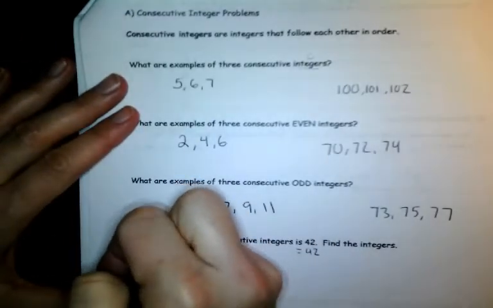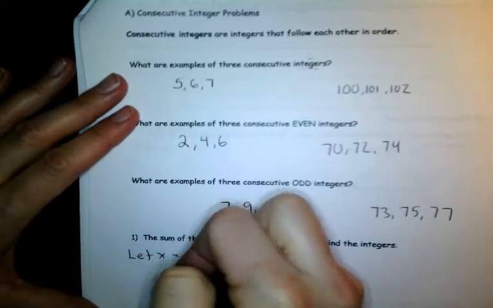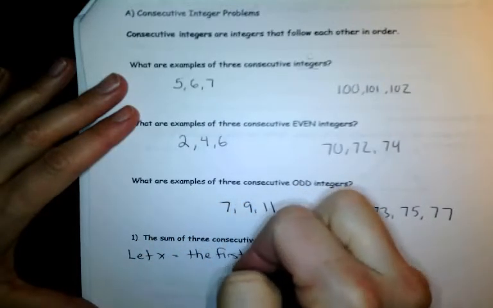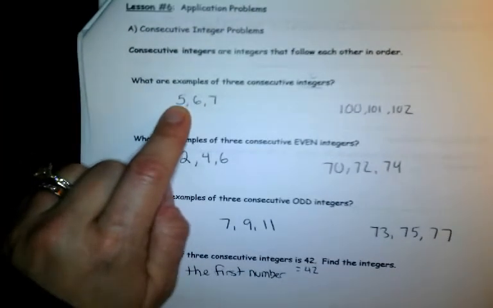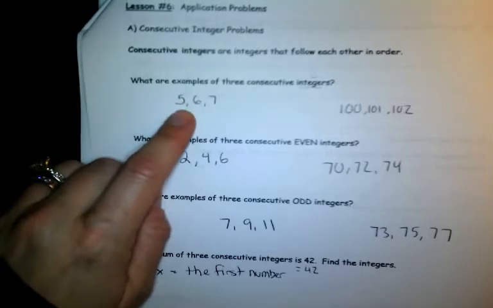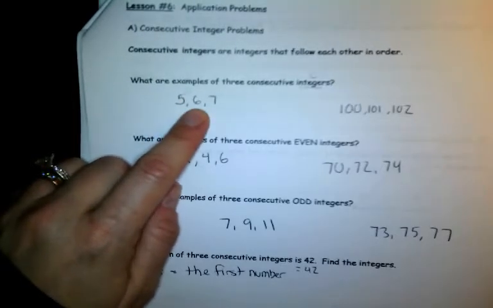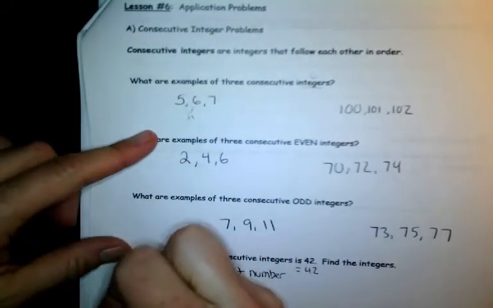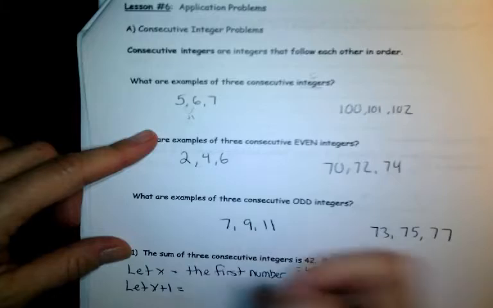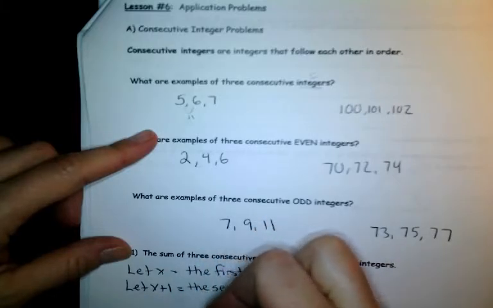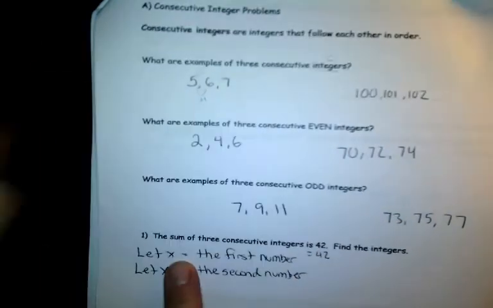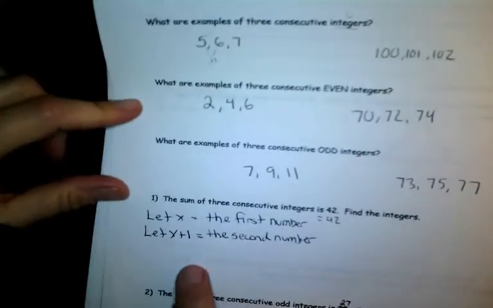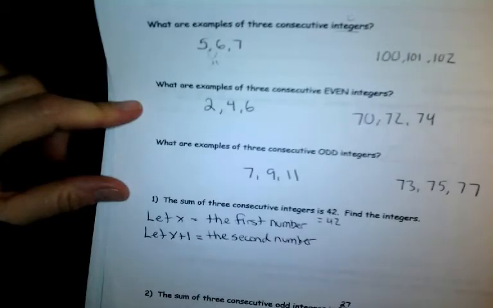The sum of three consecutive integers: we're going to say let x equal the first number. Let's pretend, and it's not going to be this, but suppose x was 5. How much bigger is the second consecutive number than the one we start with? Going from here to here is plus 1. So we're going to say let x plus 1 equal the second number, because it's 1 bigger than the first number. No matter what the numbers are, if they're consecutive, the second number is always going to be 1 bigger than the first number. How much bigger is the third number from the first number?